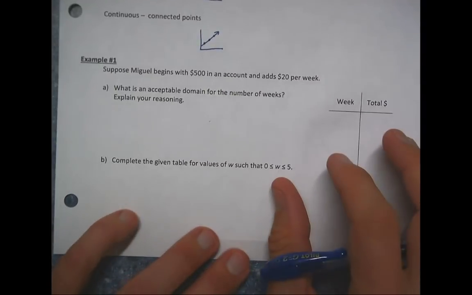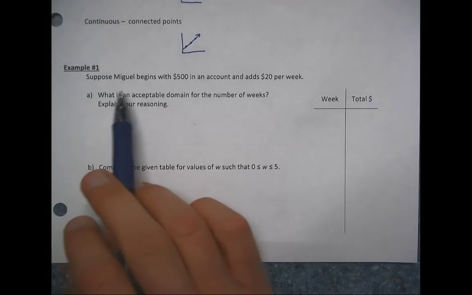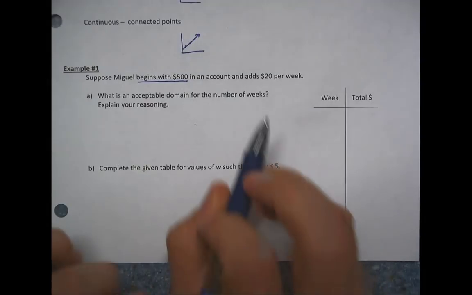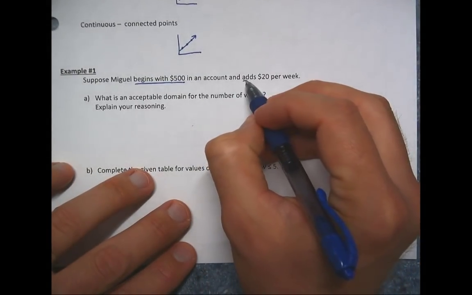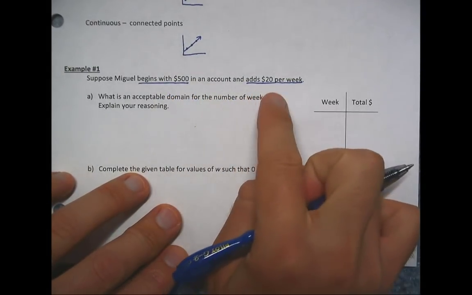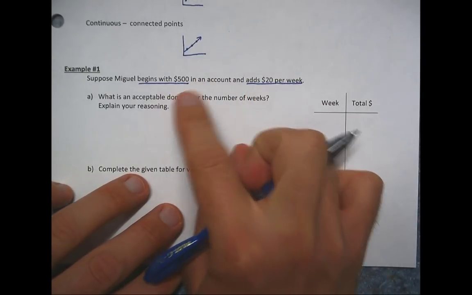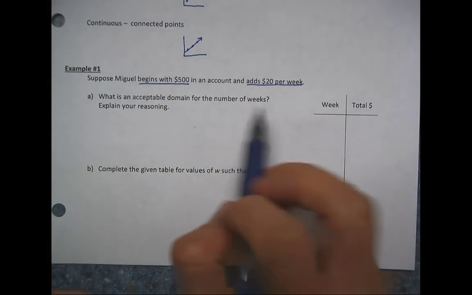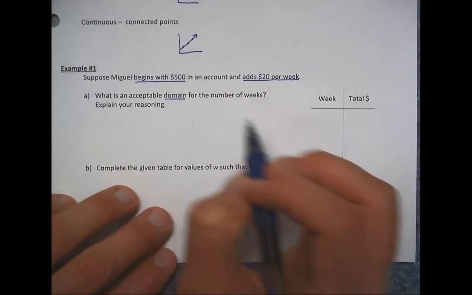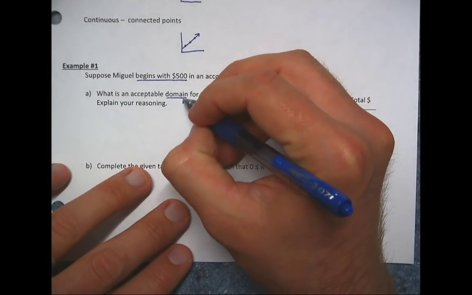So let's slide down to situation number 1. We're just going to go through one today real quick. Suppose Miguel begins with $500. It's important that he begins with that. And then he adds $20 a week. Now, for me, I already start writing an equation in my head. That's where my mind goes, and maybe some of you do that too. But if not, there are lots of different ways to approach this. So first of all, what's an acceptable domain for the number of weeks? Domain is kind of like the solution set.